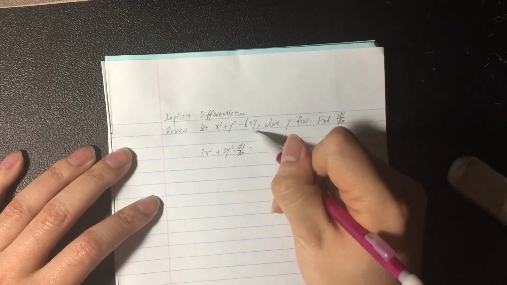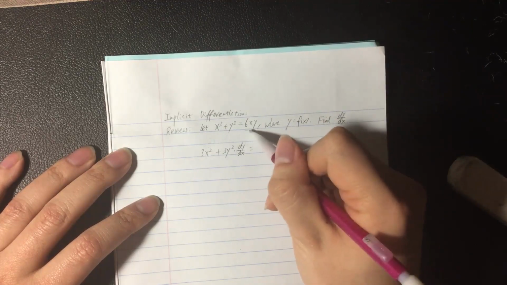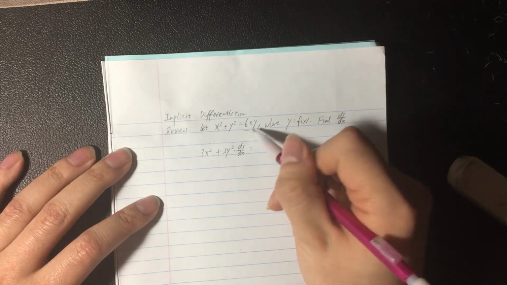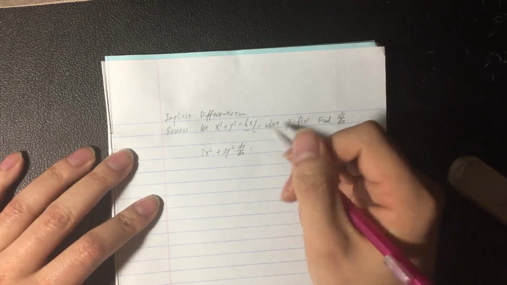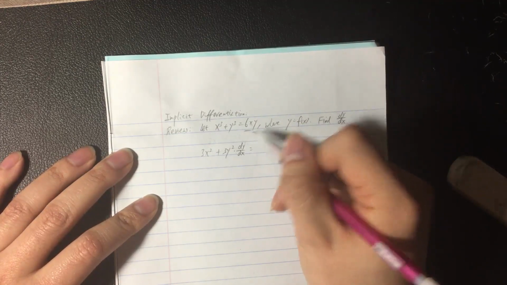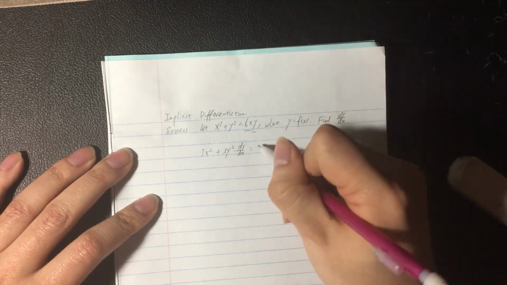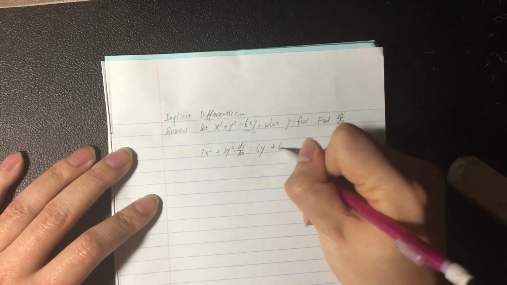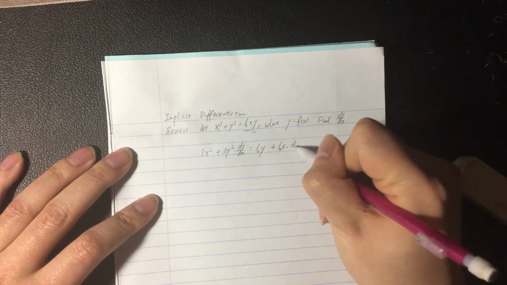Since y is a function of x, we need to use the product rule for the last term. We treat 6x as one function, y as another function of x. Derivative of the first times the second plus the first times derivative of the second.